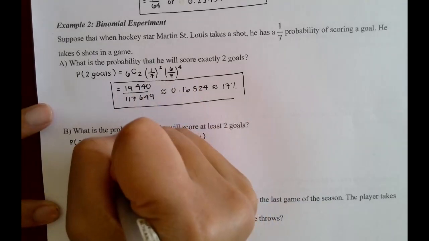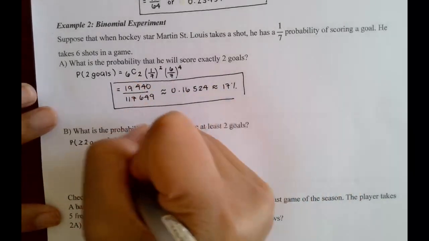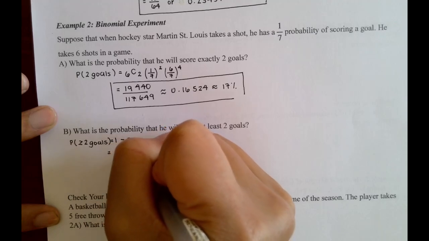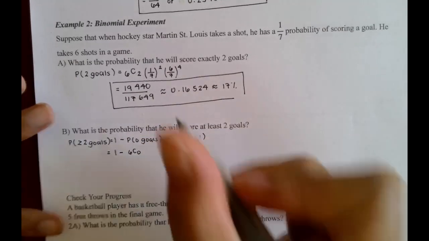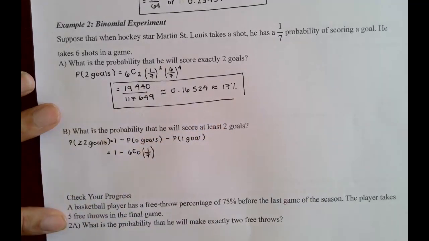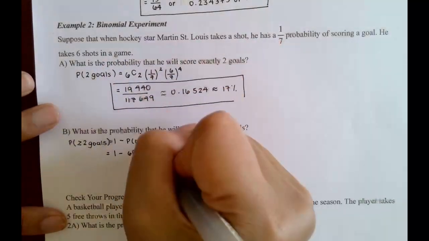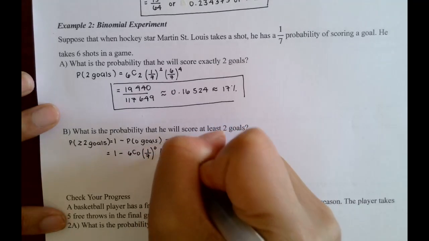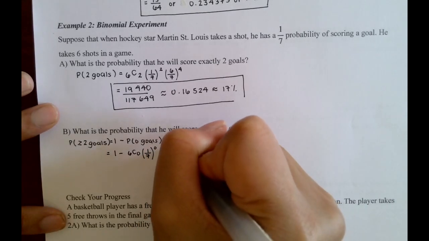Okay, so let's go. So probability of 0 goals. That means of the 6 shots, 0 of them go in. Okay. That means of the success, the probability of success is 1/7, right? There's 0 of those. However, of the failures, which is 6/7, there's 6 of them. Okay.